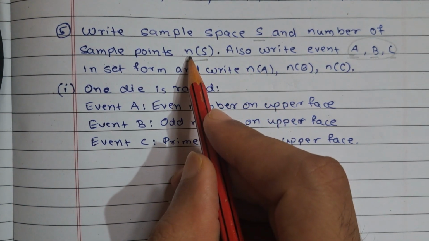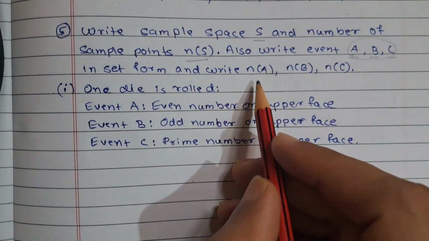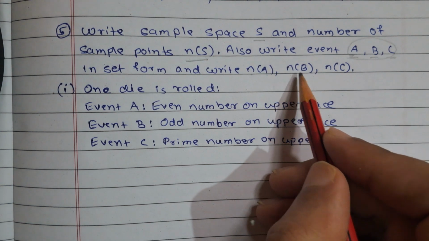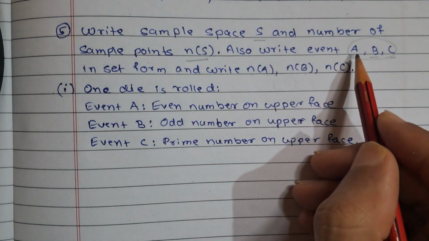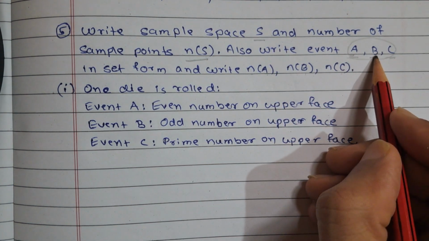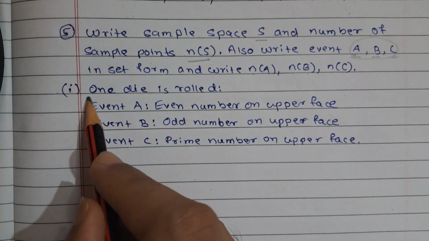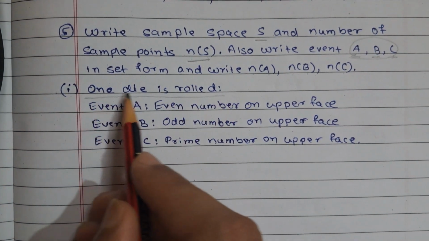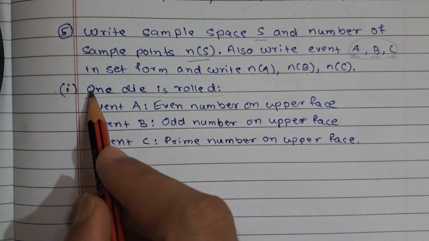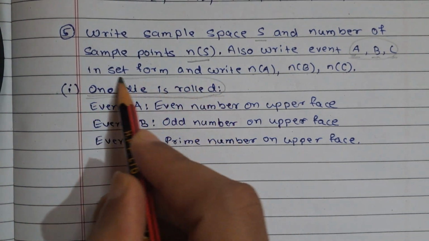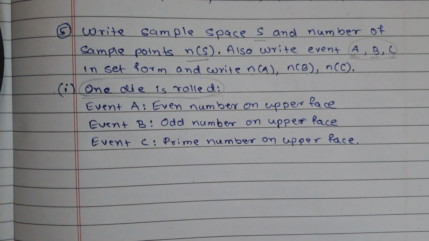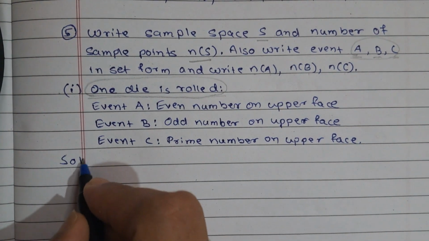Similar to what we say as n of s, here we will say n of A, n of B, n of C. It is nothing else but the number of elements in A, the number of elements in B, and the number of elements in C. So let's see a very simple example over here. It says one die is rolled. After reading this first sentence, I should be able to understand what my sample space looks like. So I will start my solution like this.